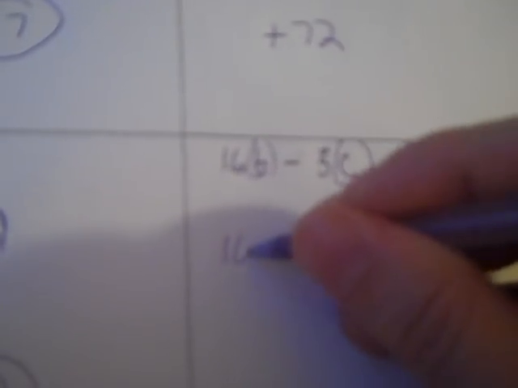Okay, next one, 16b minus 3c. So let's parenthesize our variables. So I've got 16 minus 3, and b is going to be 1/4, and c is going to be 16. Okay, 16 and 1/4, there's no operator, so it's multiplication. There is an operator here with minus.